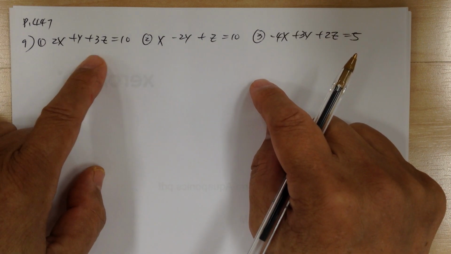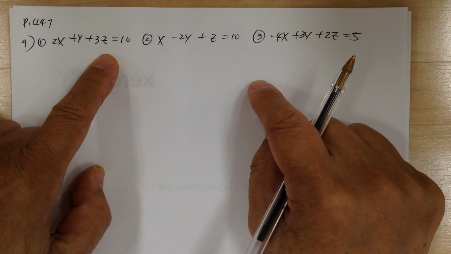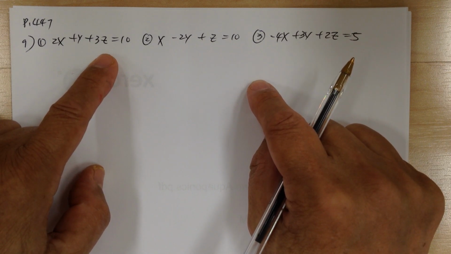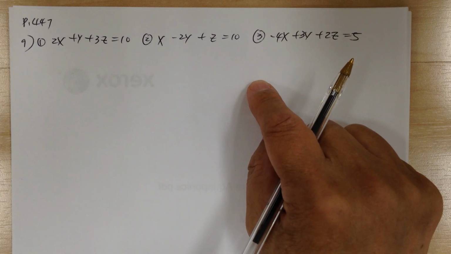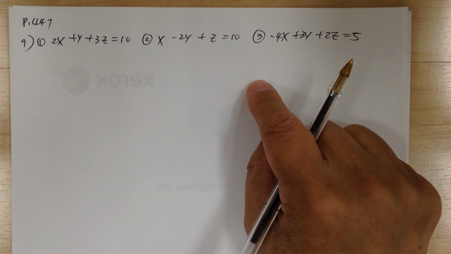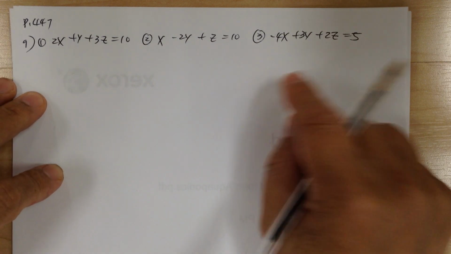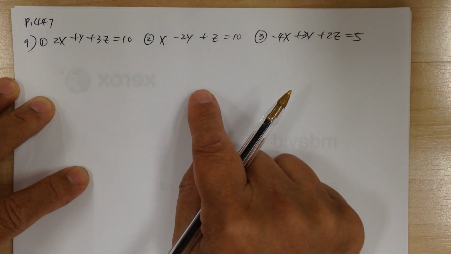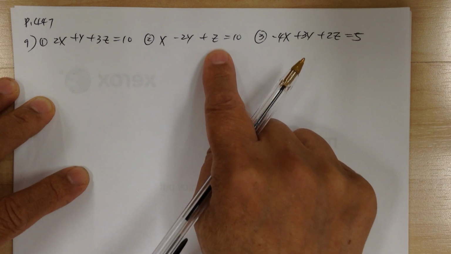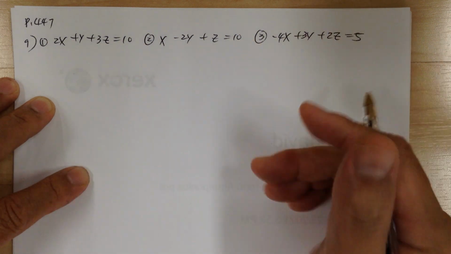Okay, doesn't matter. y and z are the same. I'm going to do the z, because again, it doesn't matter, y or z.